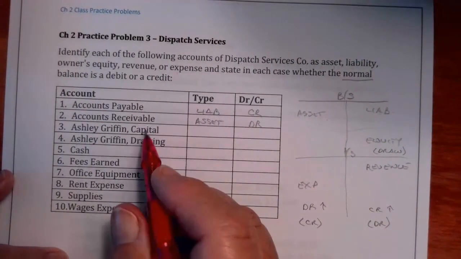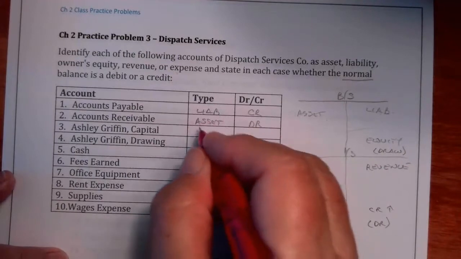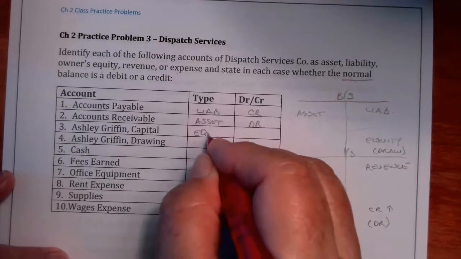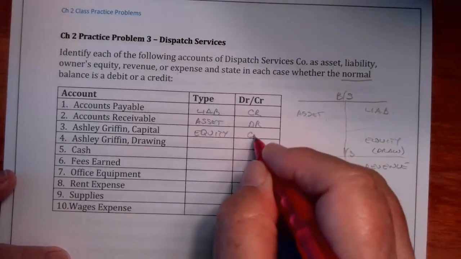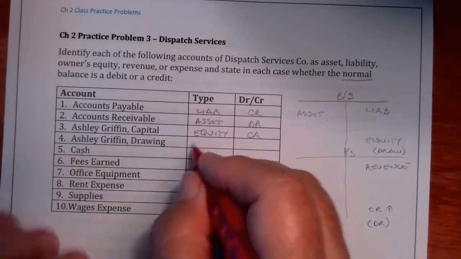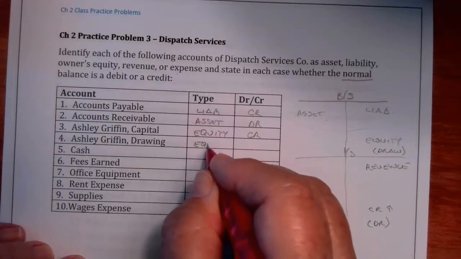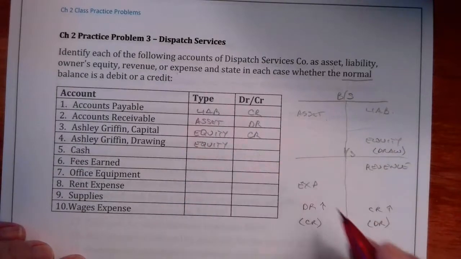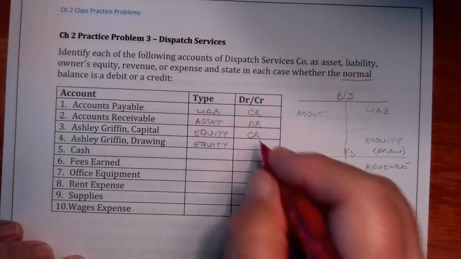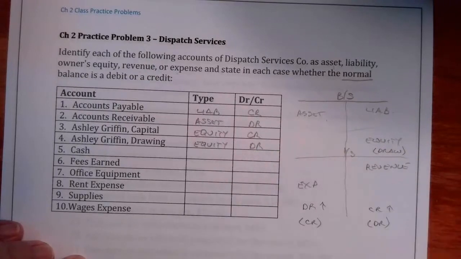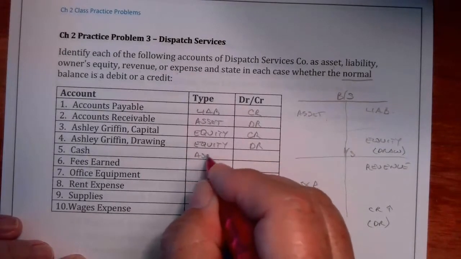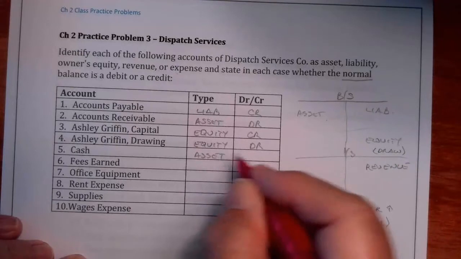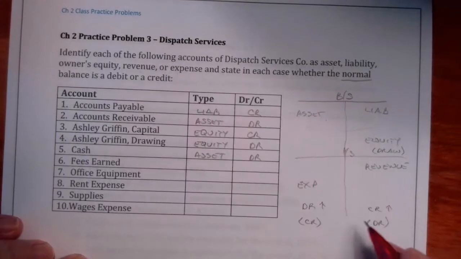Okay, the capital account would be an equity account, and that would have a credit balance. The drawing account would also be an equity account, but that is a contra equity account. It holds the opposite balance. That has a debit balance because it subtracts from that capital account. Okay? Cash is an asset, and it has a normal debit balance.